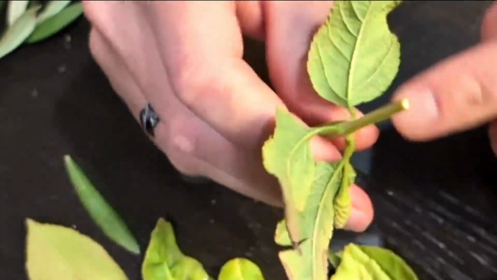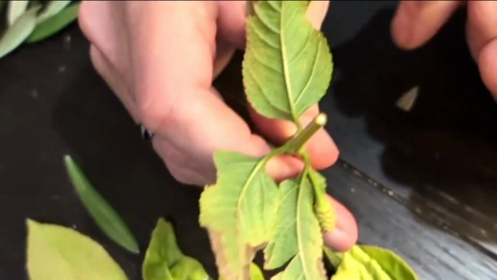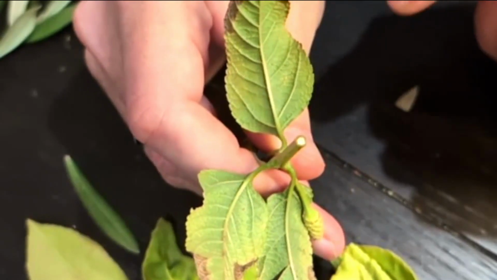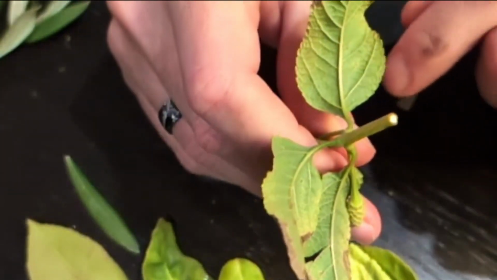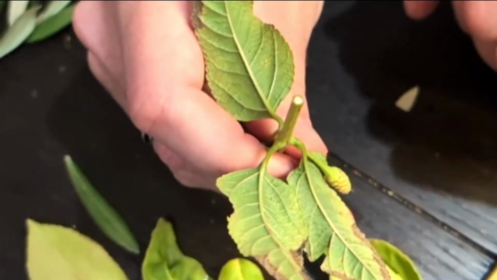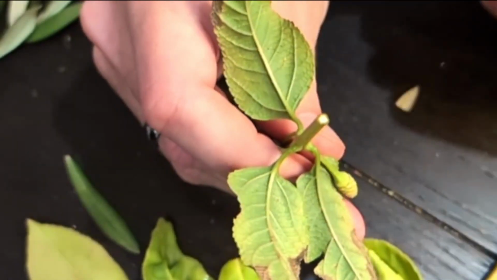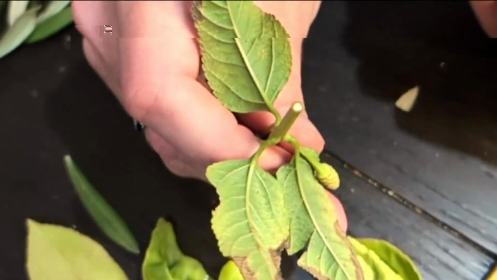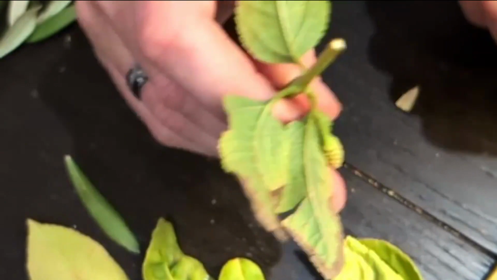So three or more leaves per node is a whorled arrangement, W-H-O-R-L-E-D. So that means it has a whorled leaf arrangement. So you have alternate, one leaf per node; opposite, two leaves per node; three or more, you have a whorled, like this lantana here.